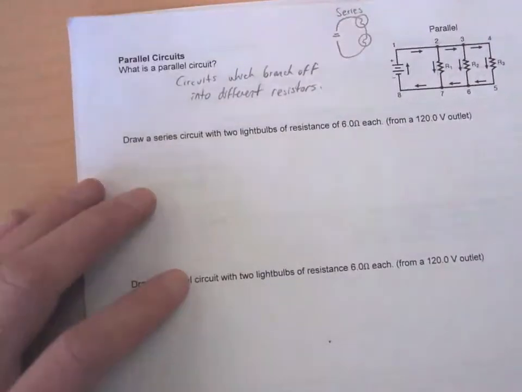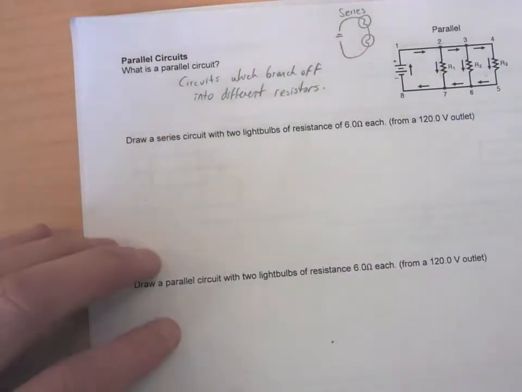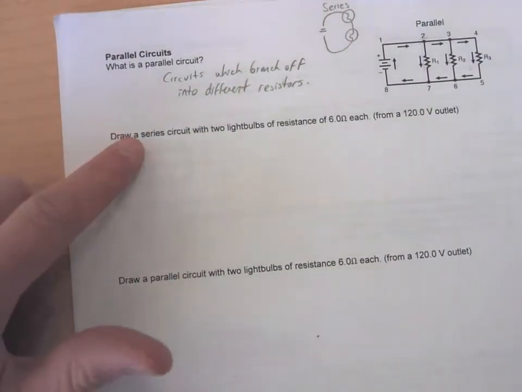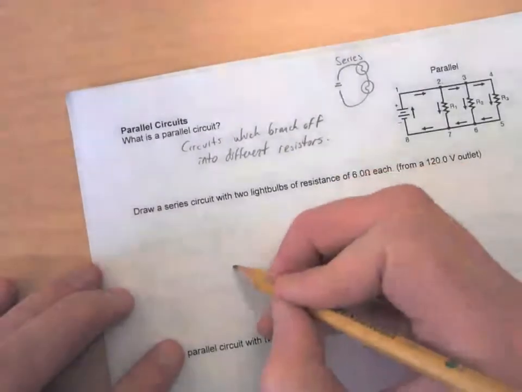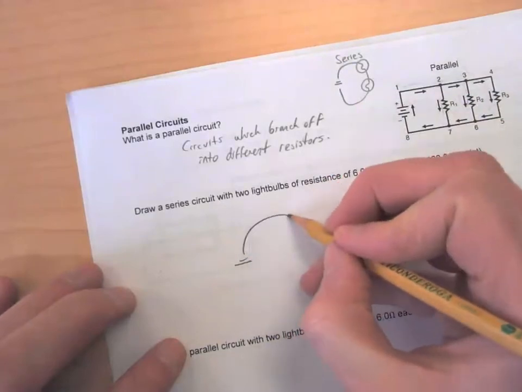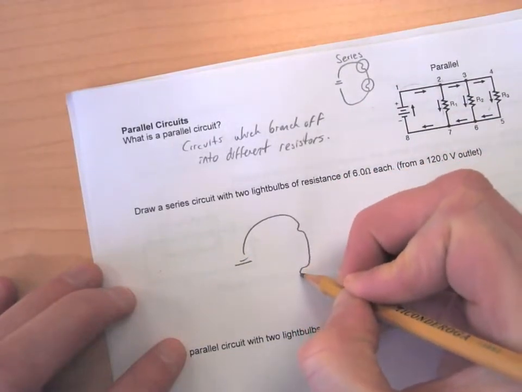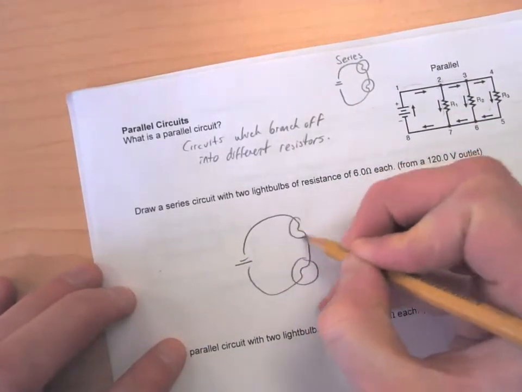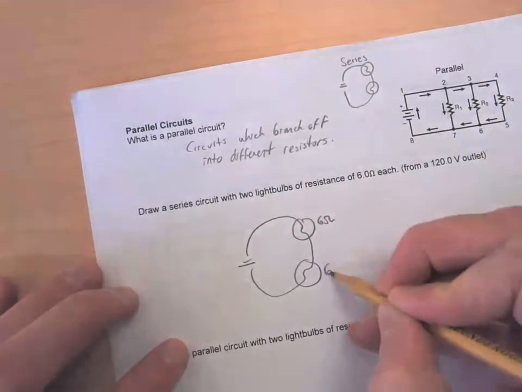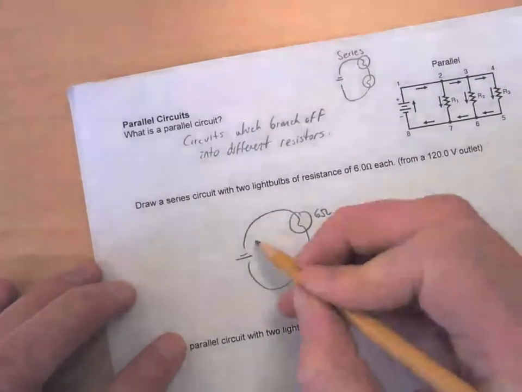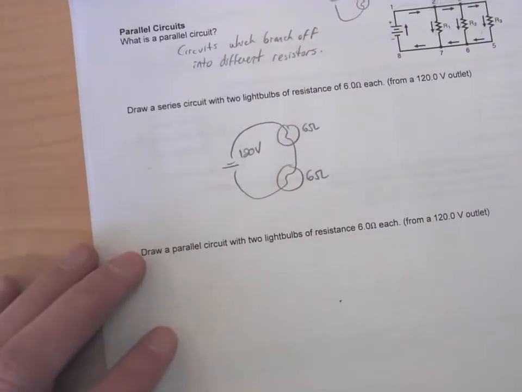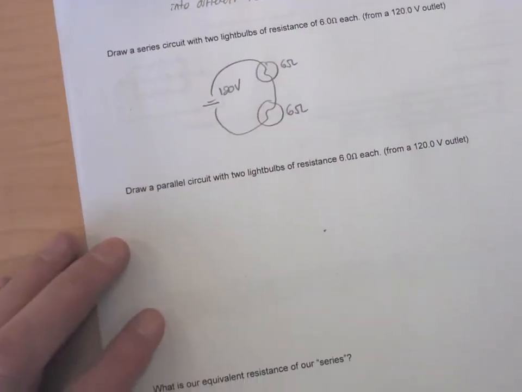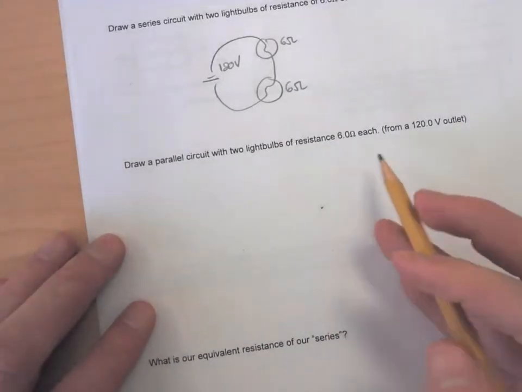All right. So this next question says, draw a series circuit, so one from last day, with 2 light bulbs of resistance of 6 ohms each. Okay, so I kind of did that there, but we'll do it again. 1, 2, and I'll put the 6 ohms, and we'll come from a 120 volt outlet. Okay, so there we go. There's a series circuit. Now it says do the same thing but make it parallel.